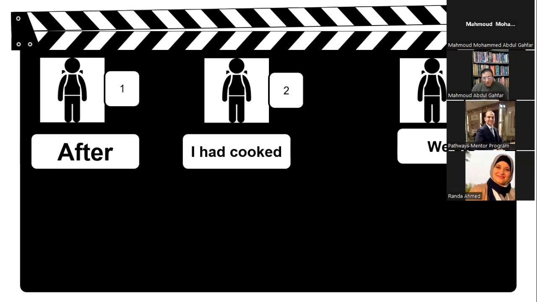So if I ask you which action happened first? You will say we cooked first. So had cooked is the first action, and we ate is the second action. The first student will hold after, the second one will have had cooked, and the third one will have we ate. Then you show them the code or the rule, and you ask your students, can you swap your places in order to form a correct sentence using the word after?